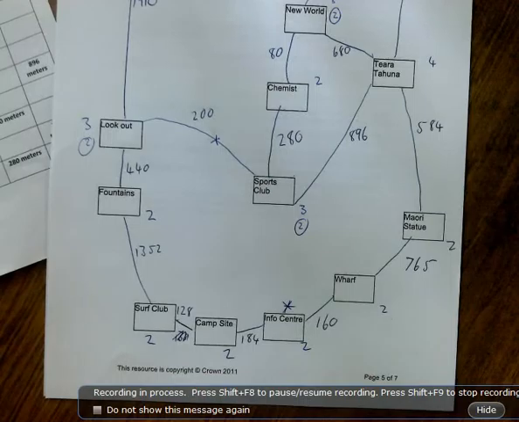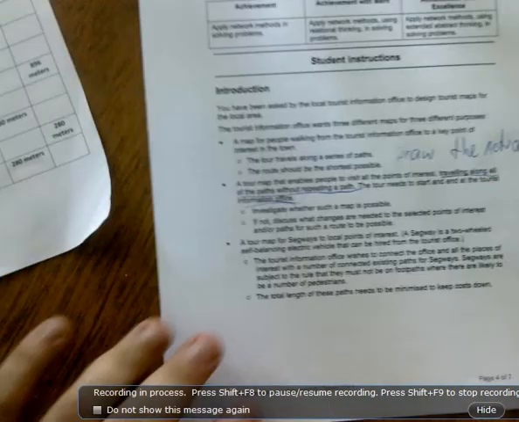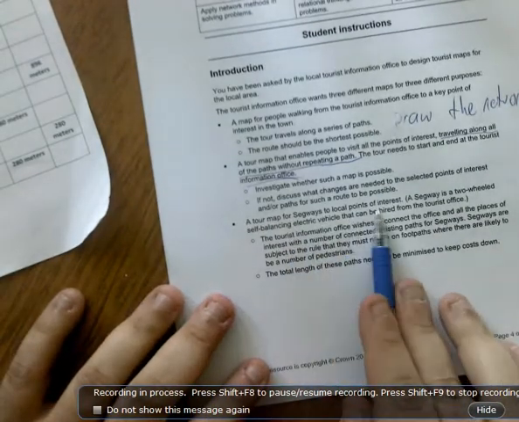Therefore you can start and finish at the information center would be a sufficient answer. Okay, it's also more than an achieved answer because it's asking you to prove that you understand what odd vertices do to a network. Okay, so the next question is a tour for segues to local interest points.